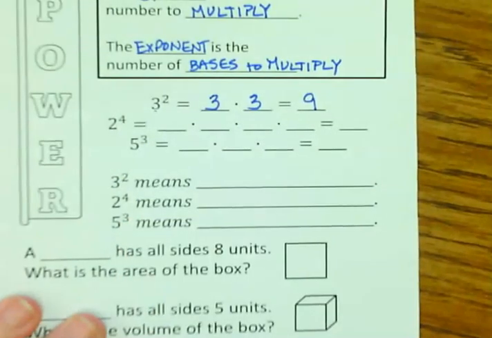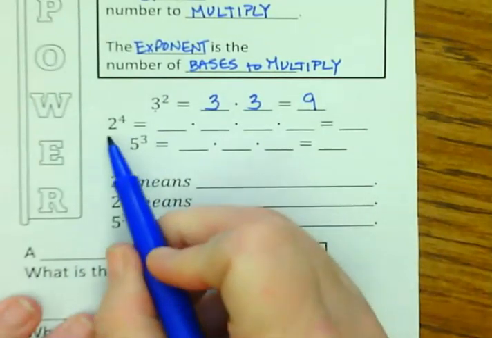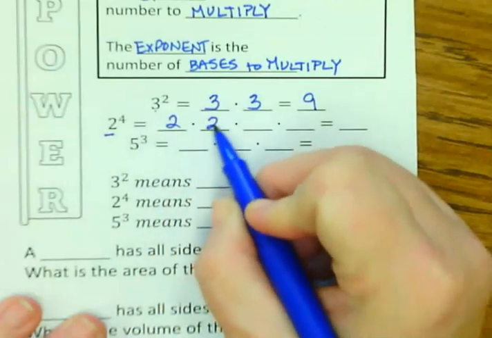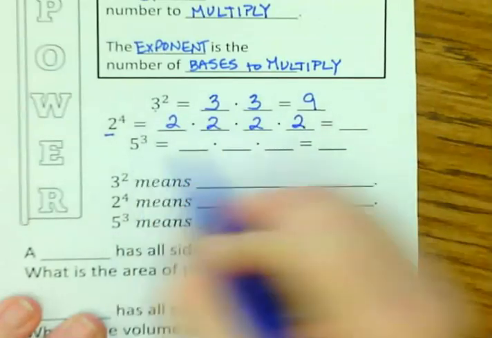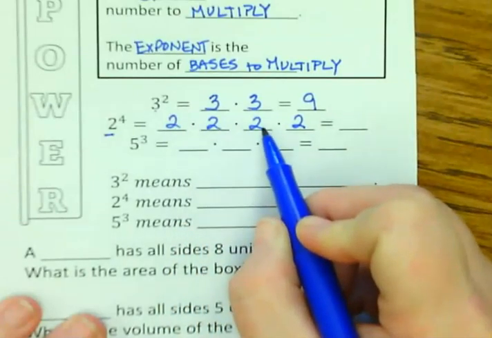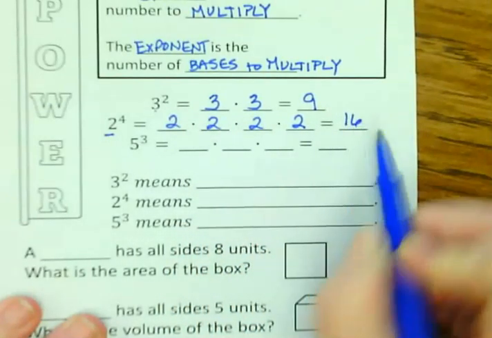2 to the fourth power. It's all about the base. What's my base? 2. And how many times do I write it down? 4 times. 1, 2, 3, 4. Now I multiply. 2 times 2 is 4. Times 2 is 8. Times 2 is 16.